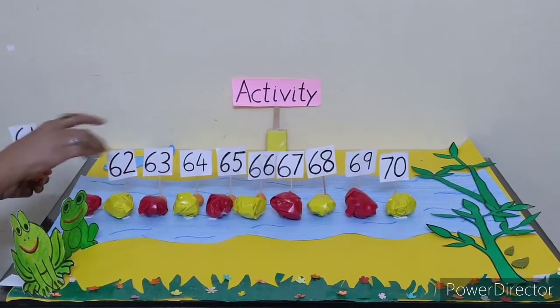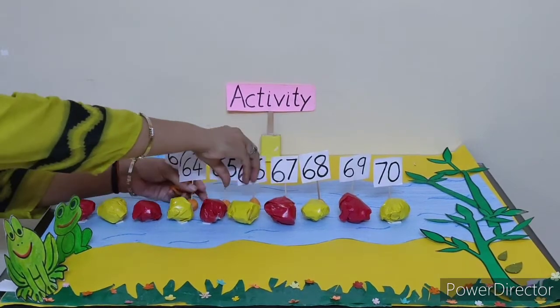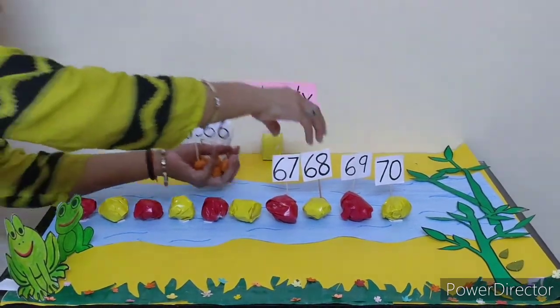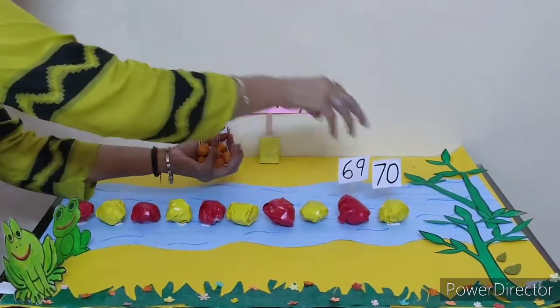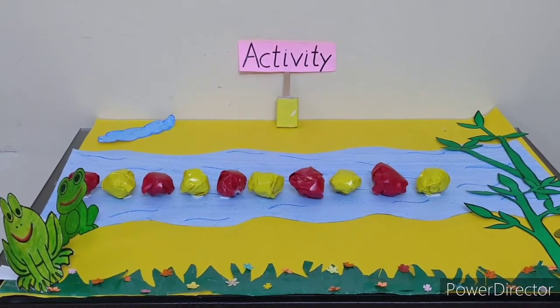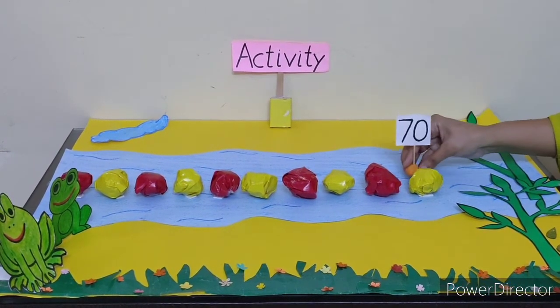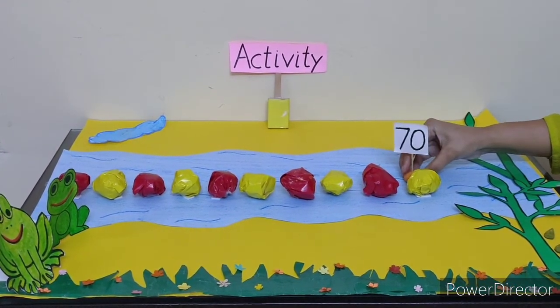Now, I am removing these numbers as you have to arrange these numbers in backward order. So, which number will come first? Big one? Yes. 70.